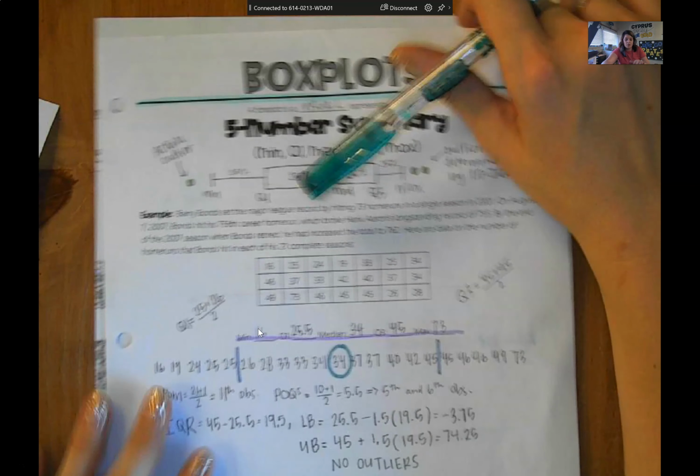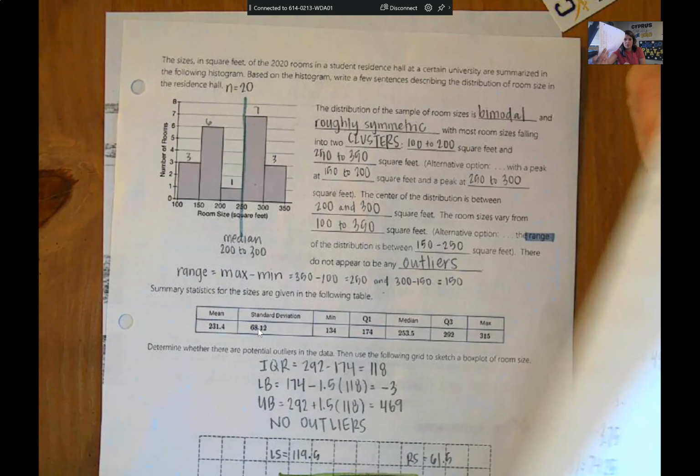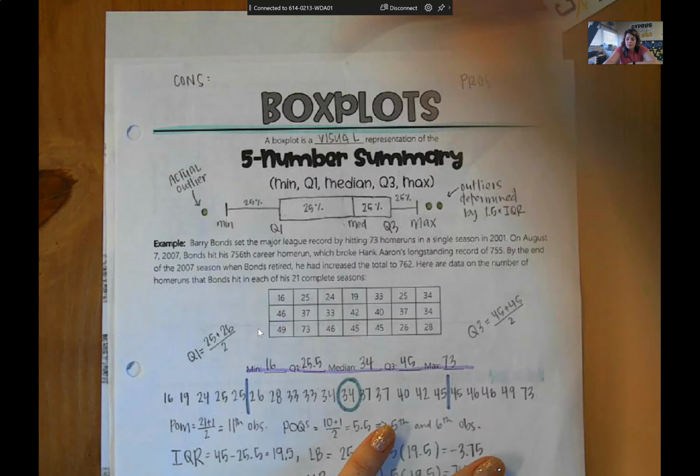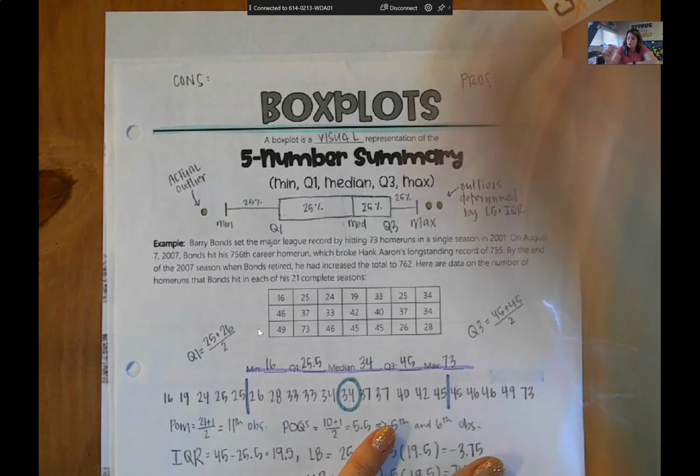On your box plots page, before I forget, I want you to find your box plots, the first page, because now we have 2 pages. We have this page and we have this page. I want to make sure that before we end this lesson, I am really clear about the pros and cons of box plots. At the top of my paper on the left-hand side, I have cons. On the right-hand side, I have pros.